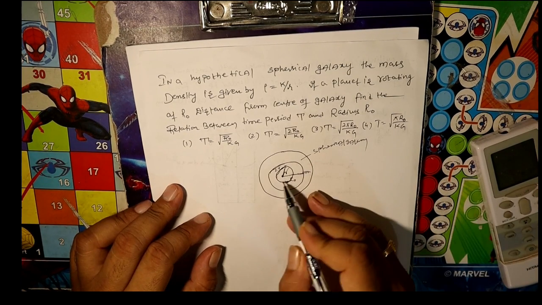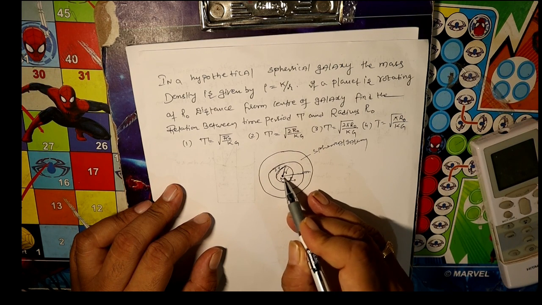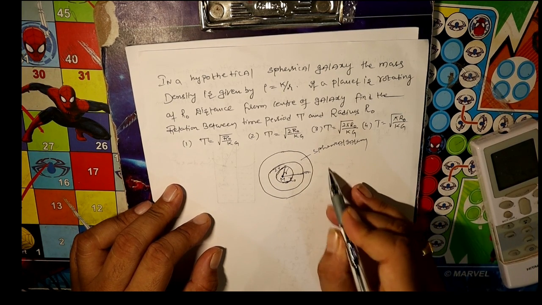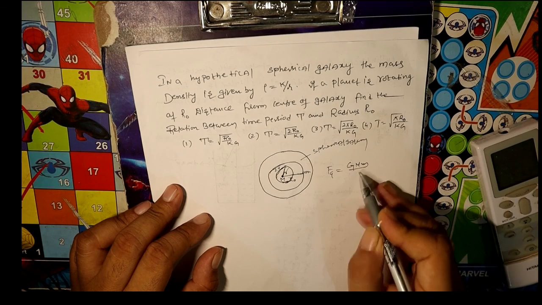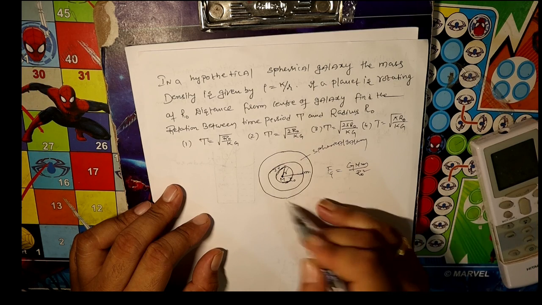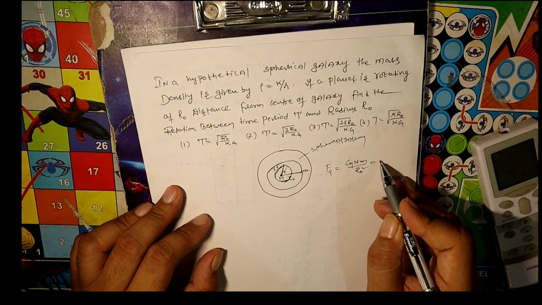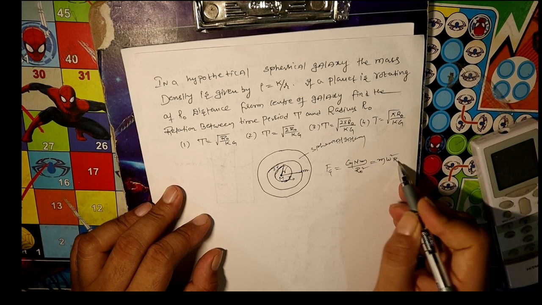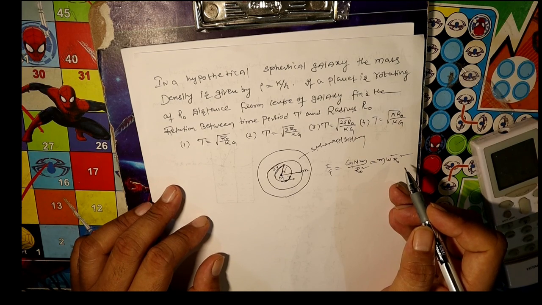The gravitational force between the center of the galaxy, that means the mass of the galaxy, capital M, and the mass of the planet, small m, is F equal to G M m divided by r0 square. This provides the necessary centripetal force for the planet, which is equal to m omega square r0.